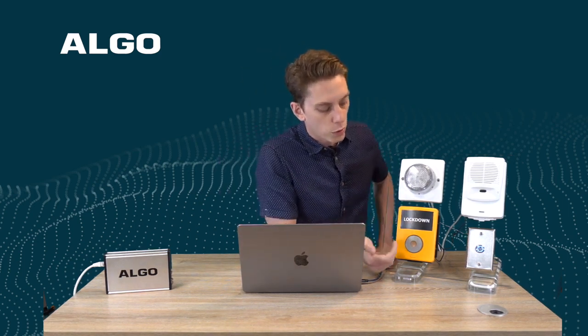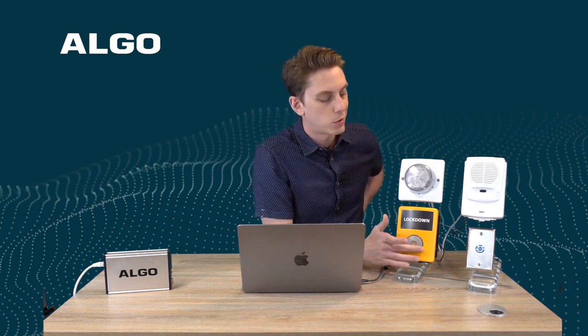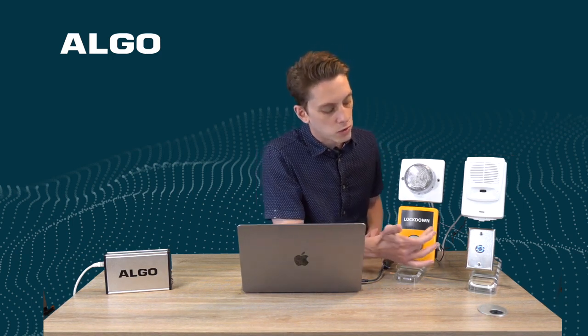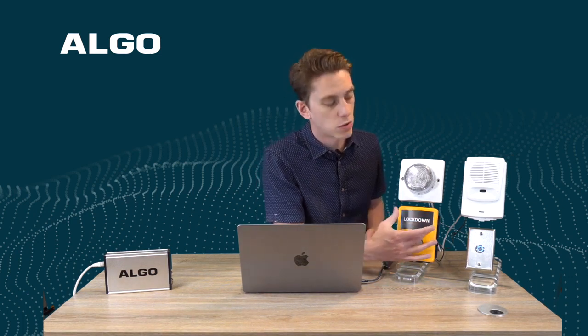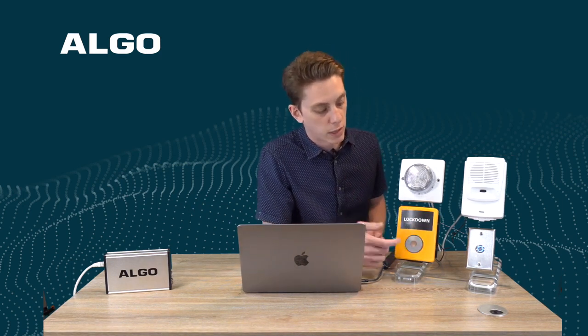So first of all, the 1202 is this one here, the yellow one. The button is right now not illuminated. It does illuminate. We'll go ahead and set it up in a second and it will turn on blue. It has this insert here, right now shows lockdown. This is a customizable insert. It's really paper behind this plastic, so this is completely customizable.